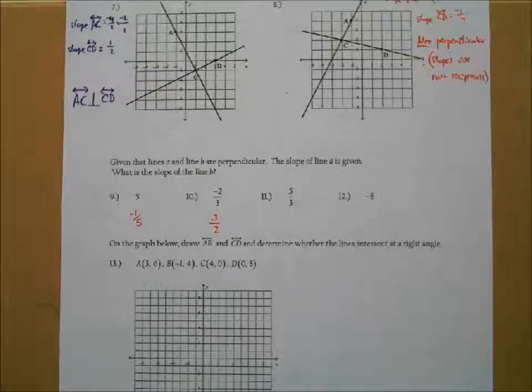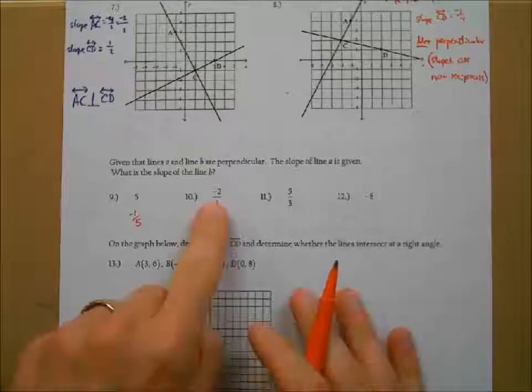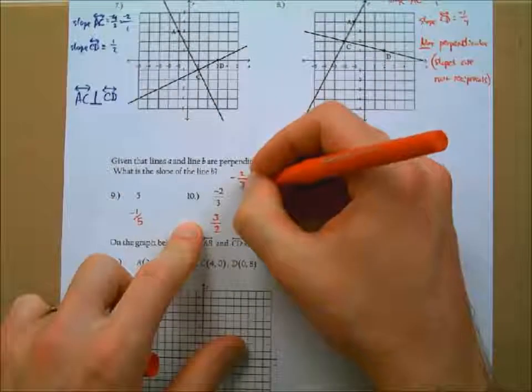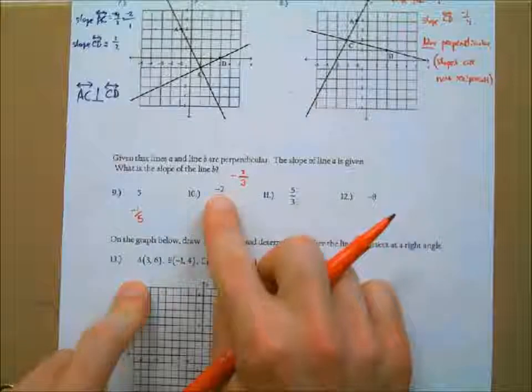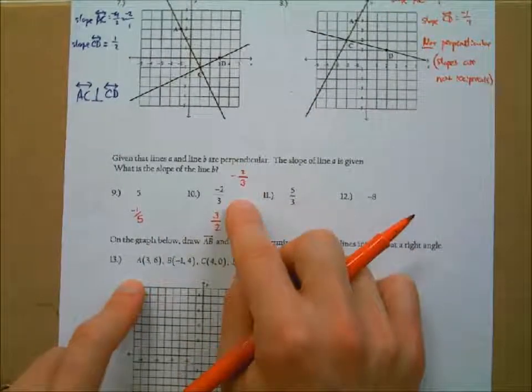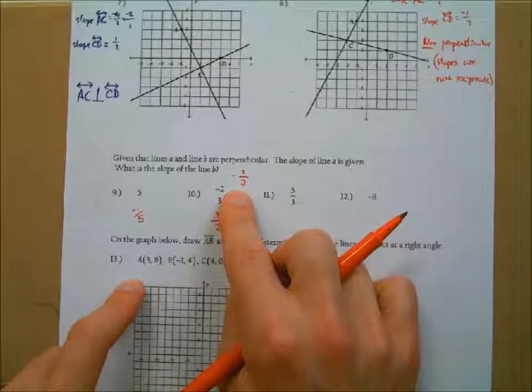Close. It would be 3 over 2, but we want to just make it positive. So let me, yes, just 3 over 2. And let me talk about that for a second because I see what you did. You saw that it was a negative 2 over a positive 3, and then you made it a negative 3 over a positive 2. The problem with that is that that would still make the fraction negative, right?